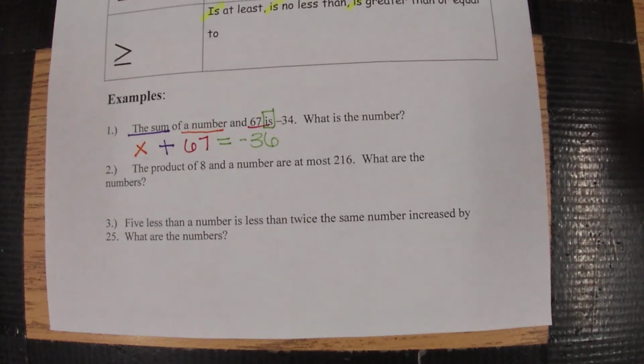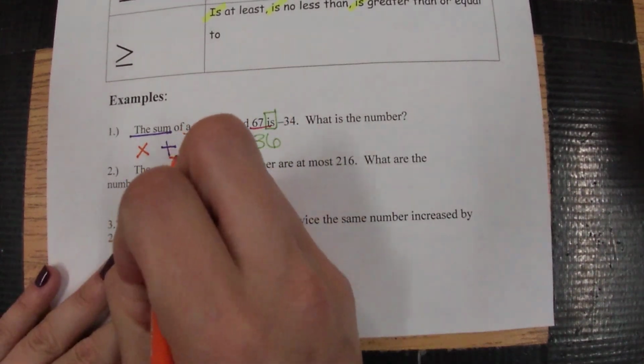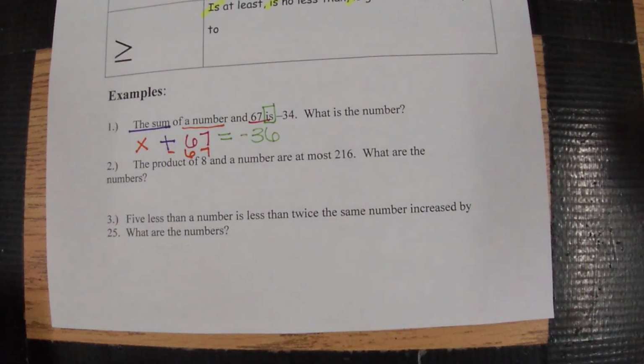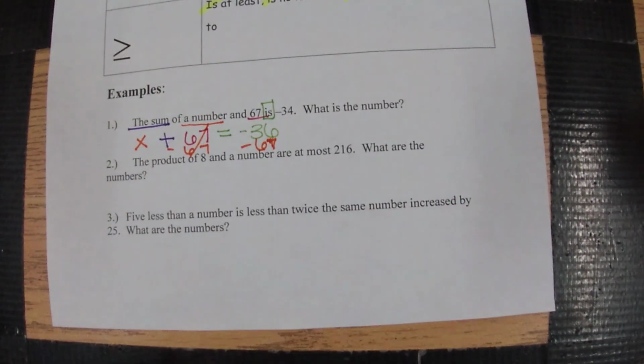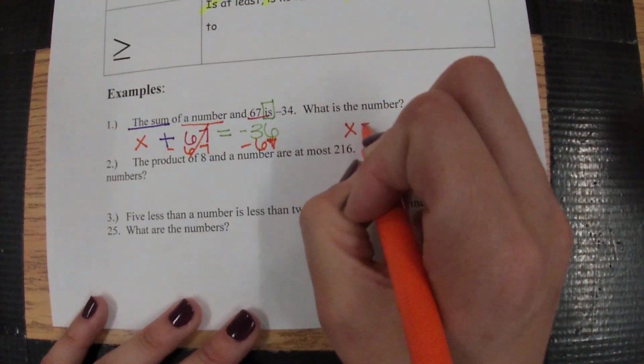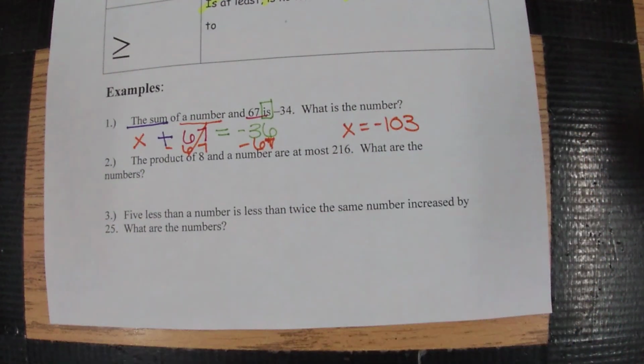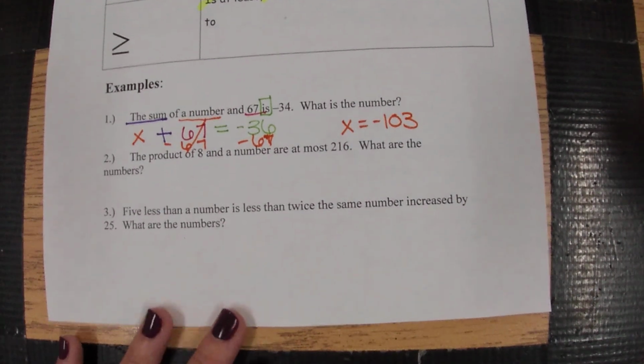Hopefully we know how to solve this, no problem. We already quizzed over solving equations. So we're just going to subtract that 67 from each side. Oh dear, sorry guys. That will cancel, and we will get negative 103. Okay, so hopefully we're good to go.